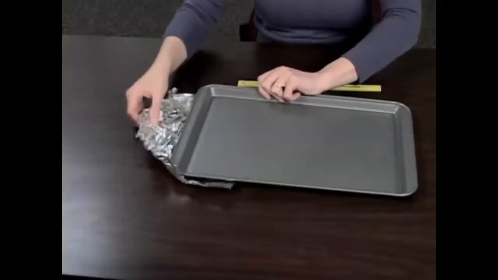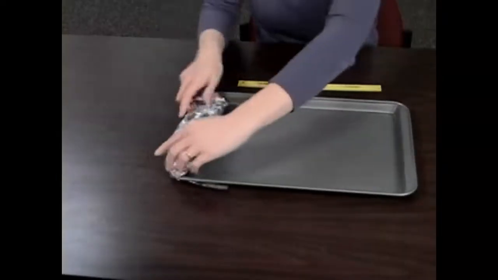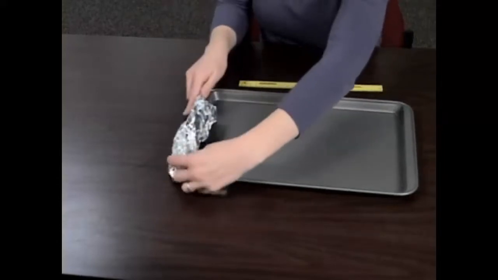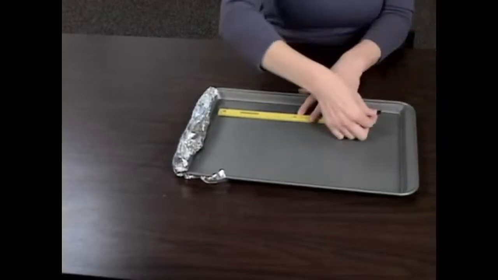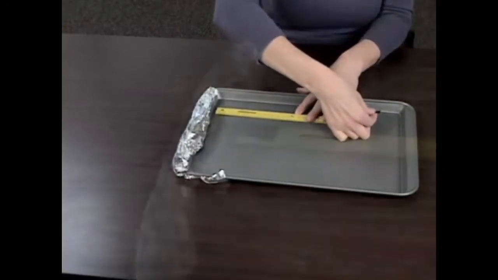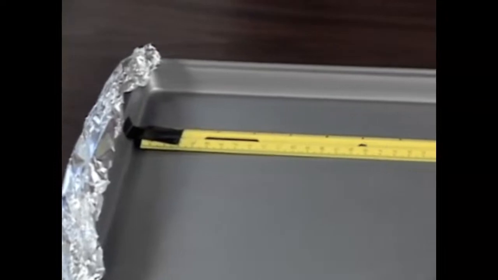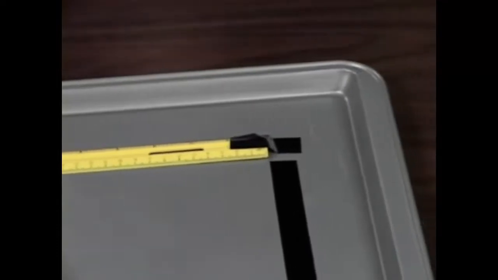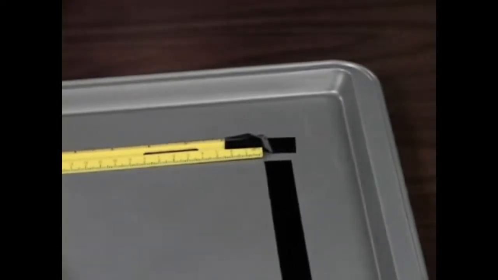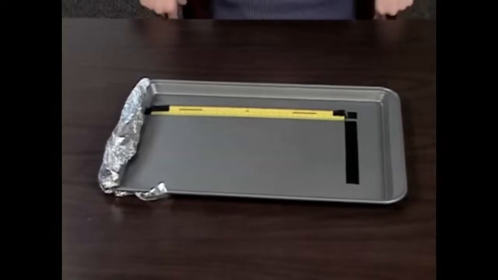We'll get our ramp ready by placing aluminum foil under one end of a cookie sheet to catch any spills. First, we tape a metric ruler to a cookie sheet lengthwise, with the 30-centimeter end near the bottom of the sheet. Then we add a piece of tape to create an easily visible reference point as a starting line. Now we're ready to get started.